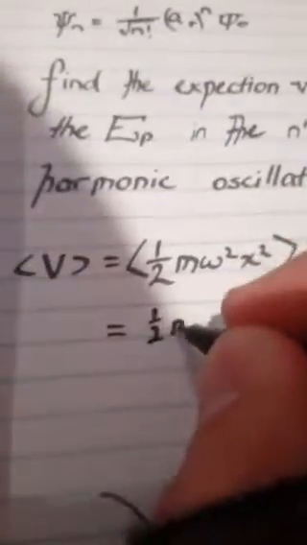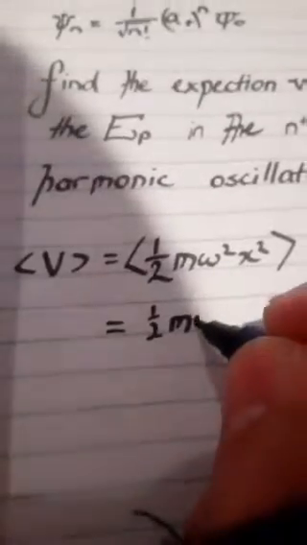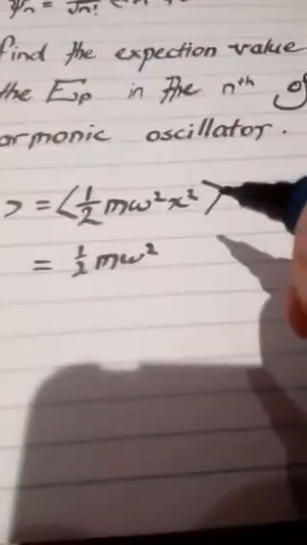That is simply what we do with the normalizing. If you remember, it's half m omega squared.